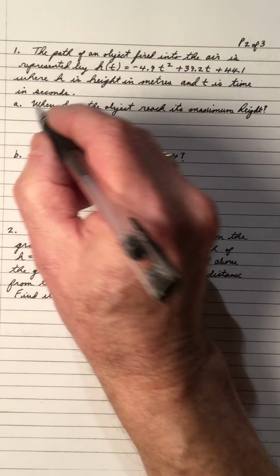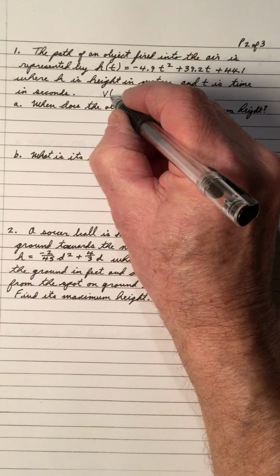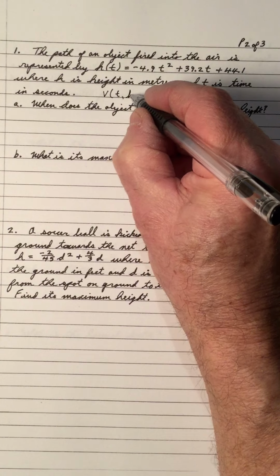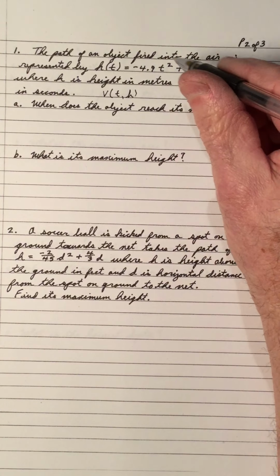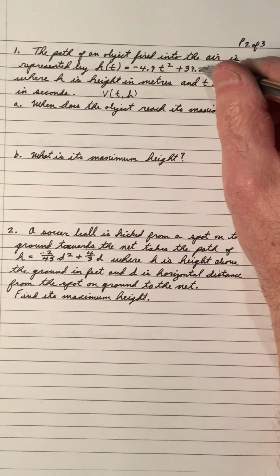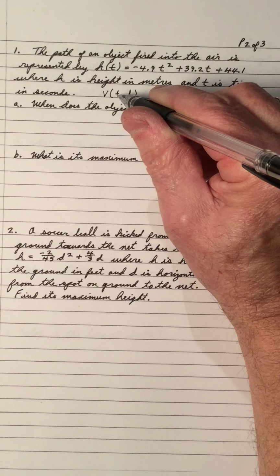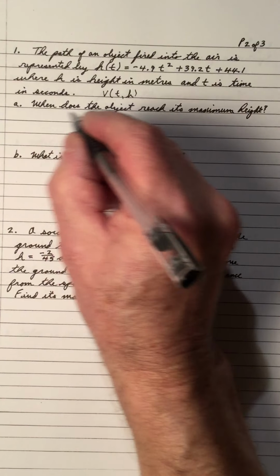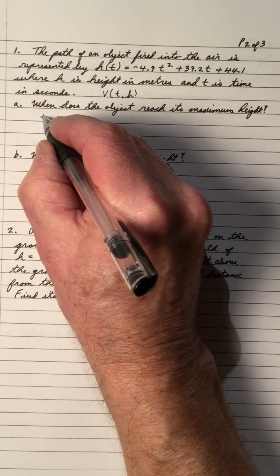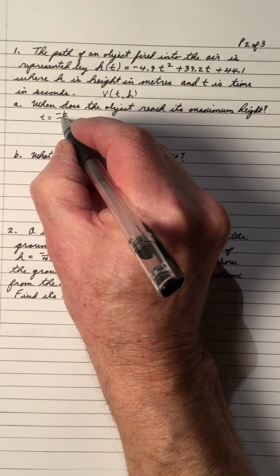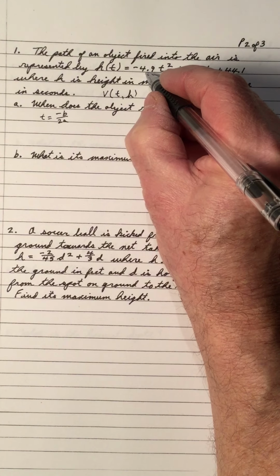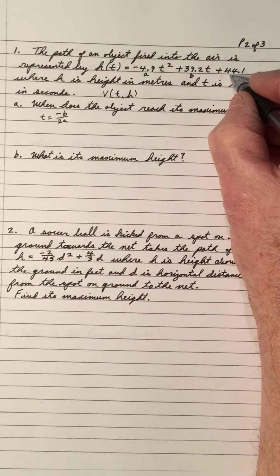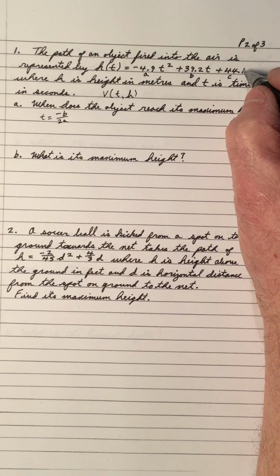So the maximum height is the vertex. We have a t, which is treated as the x, and we have the h. So the vertex is t and h. That's very similar to y equals ax squared plus bx plus c, where we have a vertex of x and y. So to get the vertex, instead of x, we say t is equal to negative b over 2a. That means a is negative 4.9, b is 39.2, and c is 44.1.